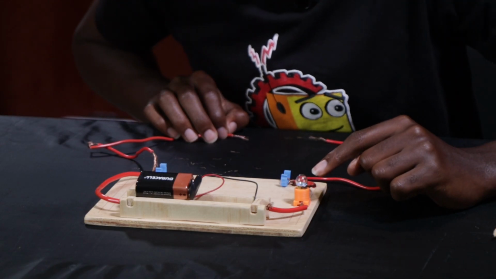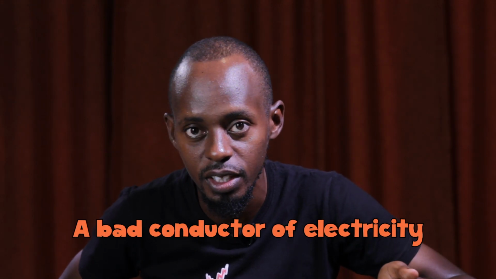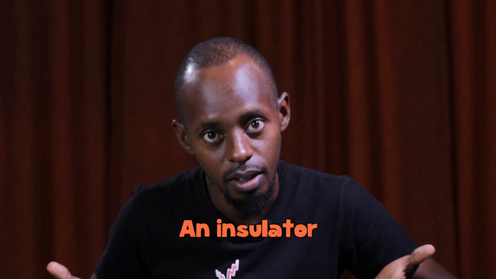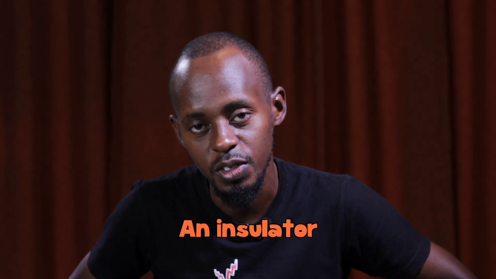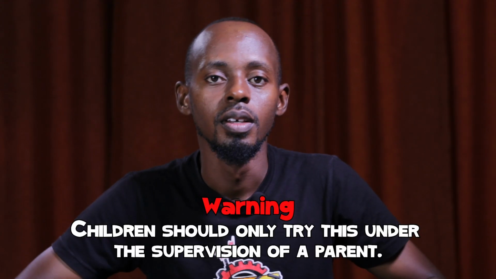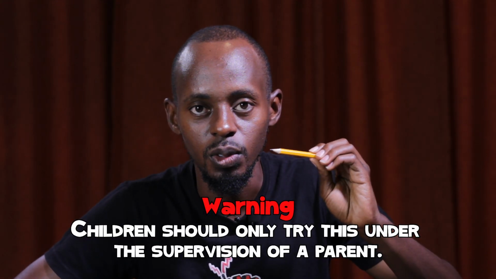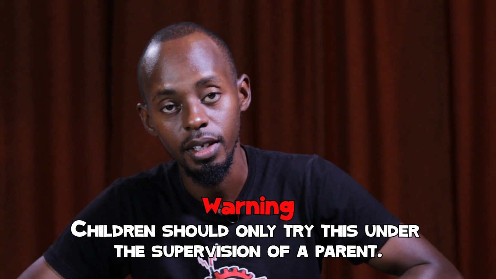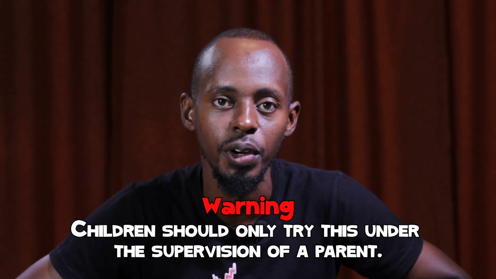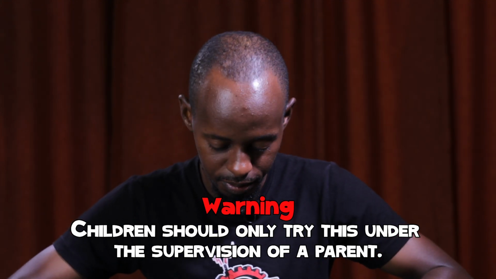And if I have a material between my two wires but my bulb doesn't light when I complete the circuit, then that will be a bad conductor of electricity, which we all know as, that's right, an insulator. So let's try adding a pencil to our circuit and see if it's a good conductor or a bad conductor of electricity.